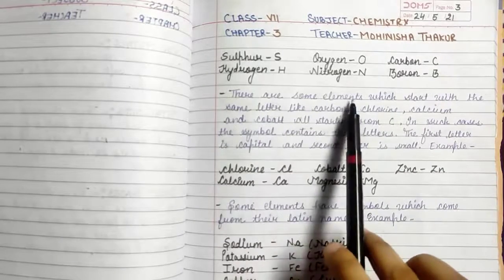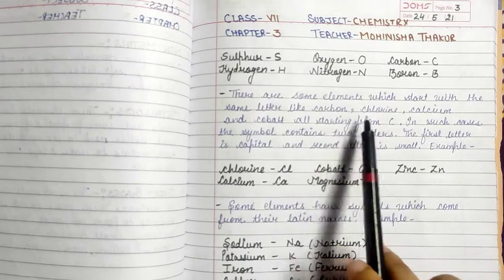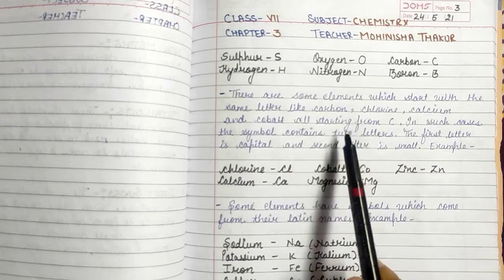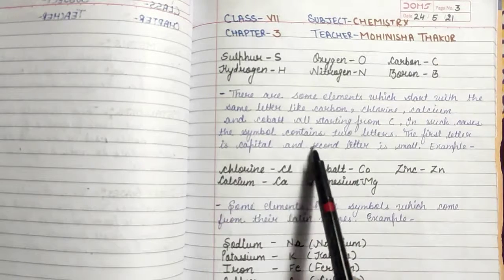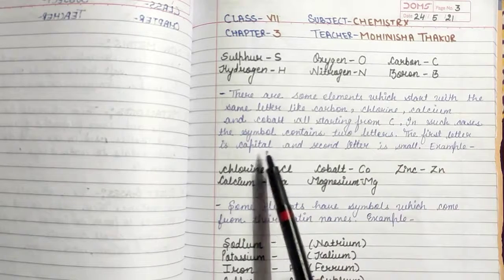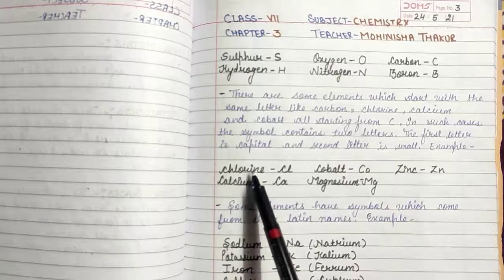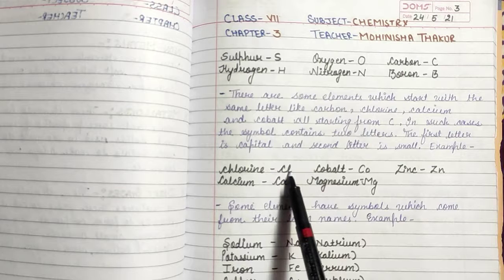There are some elements which start with the same letter, like carbon, chlorine, calcium and cobalt, all starting with C. In such cases, the symbol contains two letters. The first letter is capital and the second letter is small. Example: chlorine, the first letter is capital C, and L will be small.